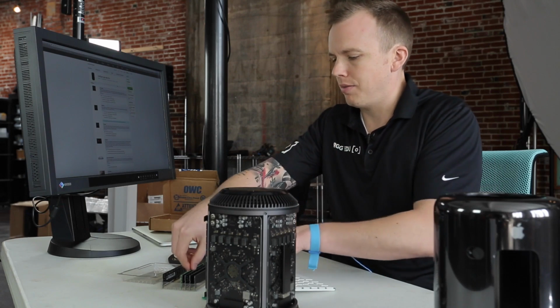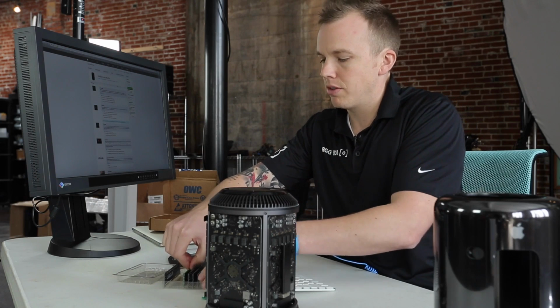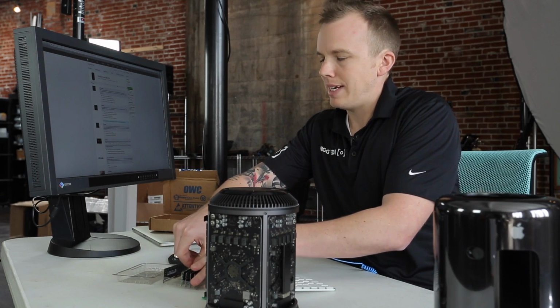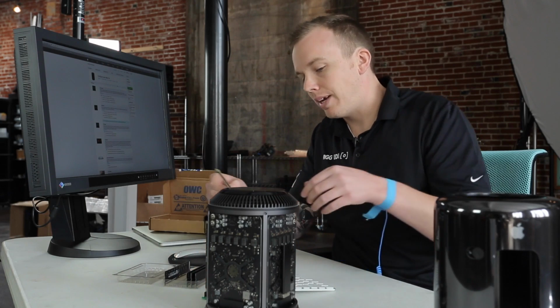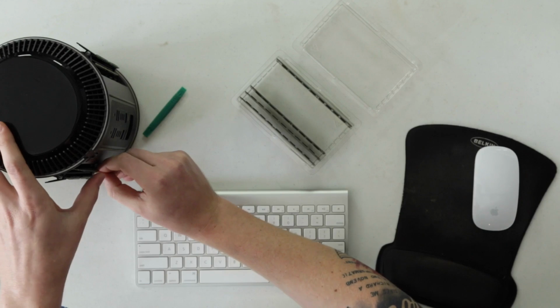And don't be surprised if you have a little bit of trouble the very first time you're doing this. It might not be in quite correctly. You might need to just push a little harder than you think you will.